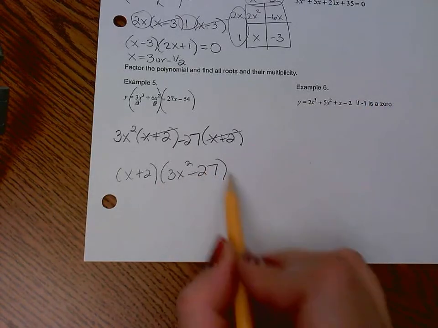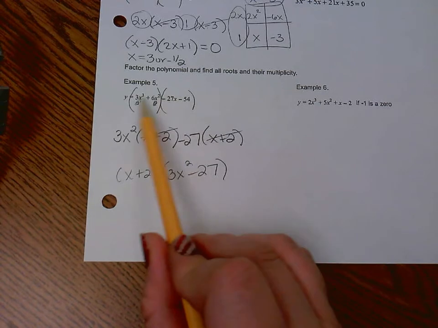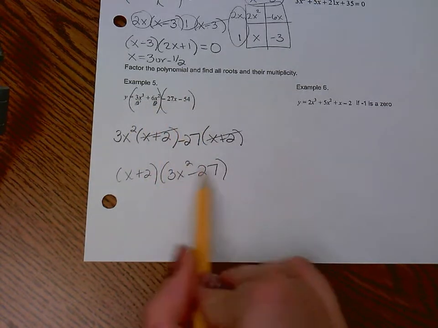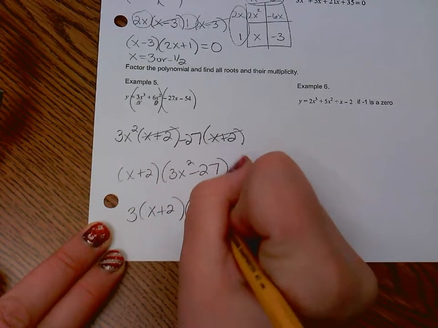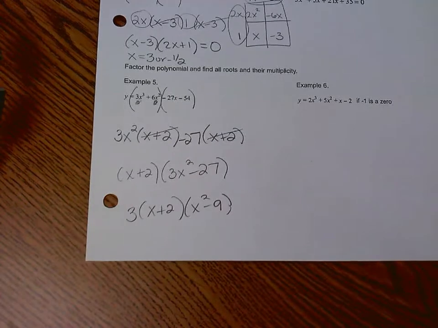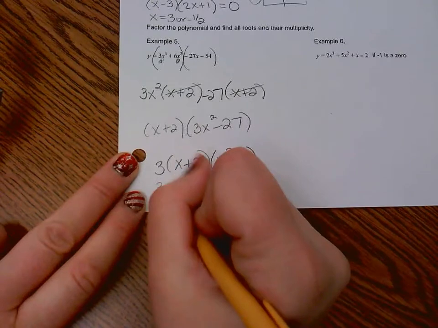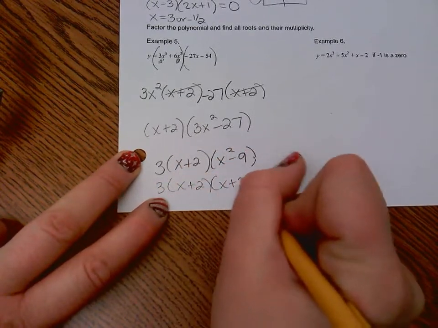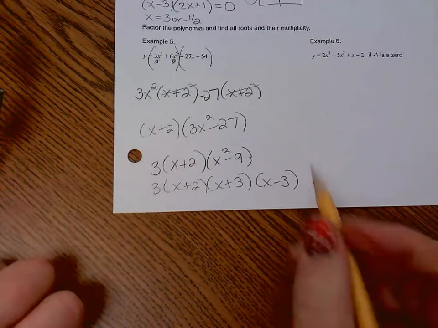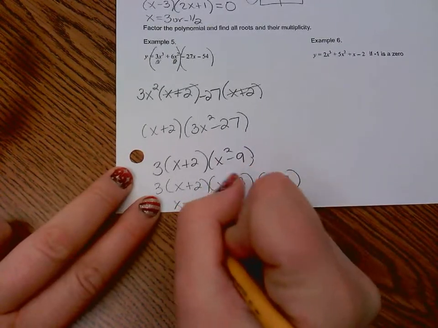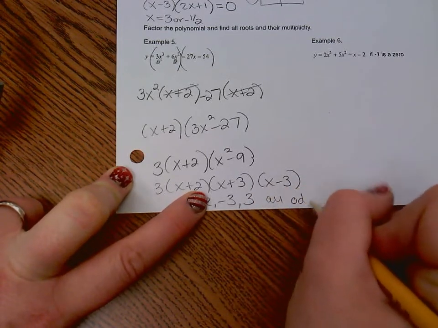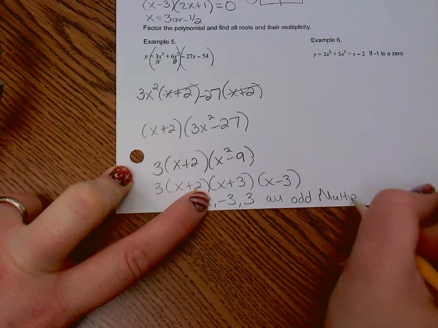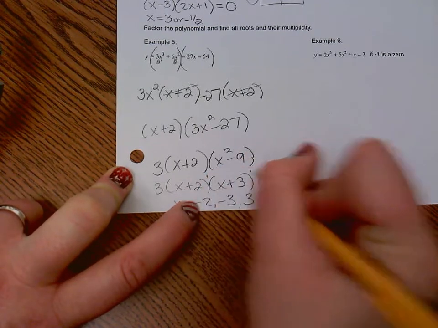This can actually go further because I should have factored out a greatest common factor before I started of 3. So I'm just going to factor out that greatest common factor now. So I have a 3 as a greatest common factor, which turns this just into x squared minus 9. And then x squared minus 9 is x plus 3 and x minus 3. So it looks like I have 3 roots. X can equal -2, -3, or 3, and they all have odd multiplicity, right? Because they each have the first power.